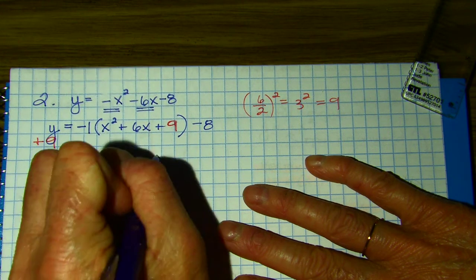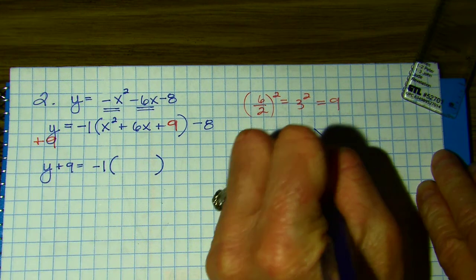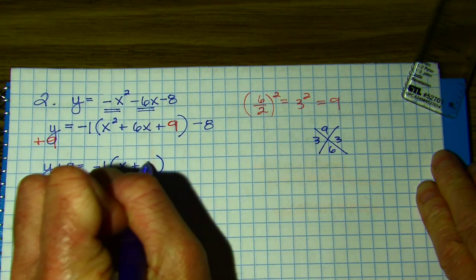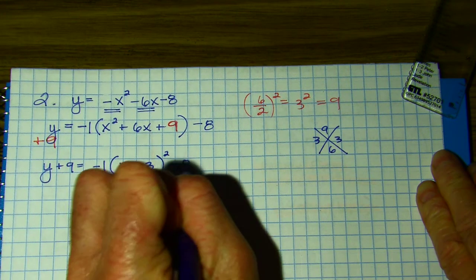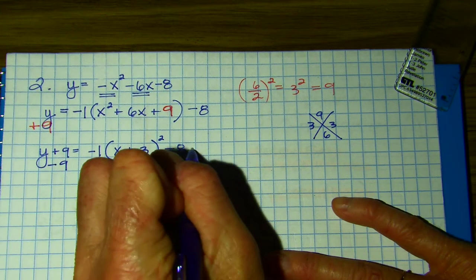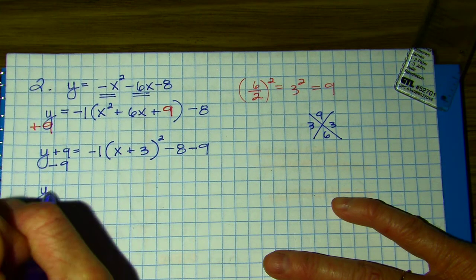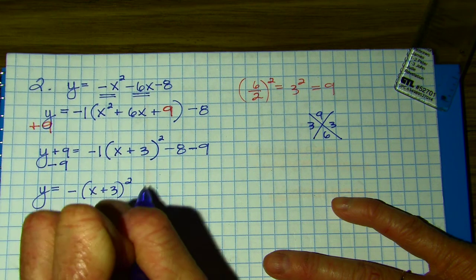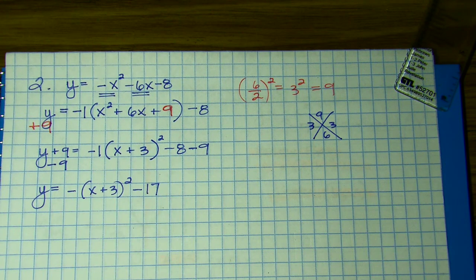I'm now going to factor, right? I have 9 and 6, so the factor of 9 would be 3. So x plus 3 squared minus 8. Now if I want to get this in vertex form, I have to then subtract 9. So in vertex form, I have negative x plus 3 squared minus 17.